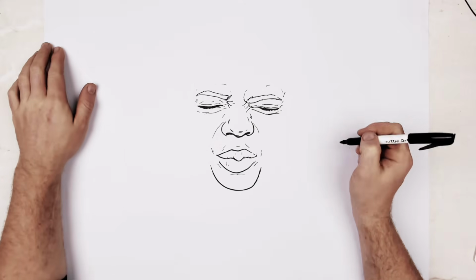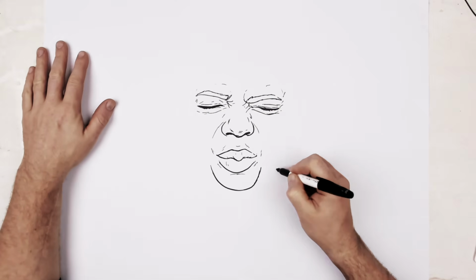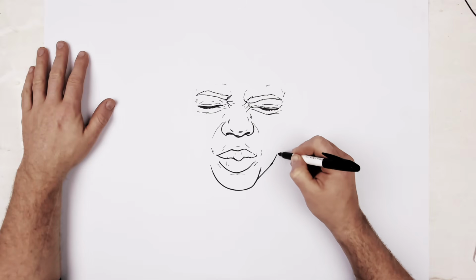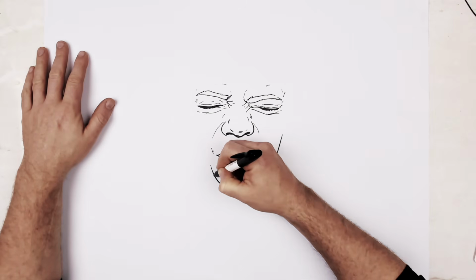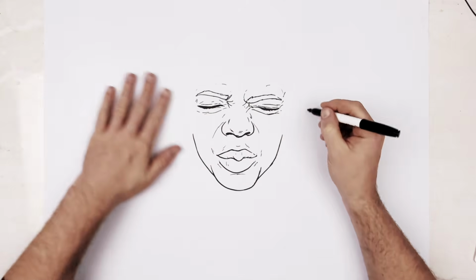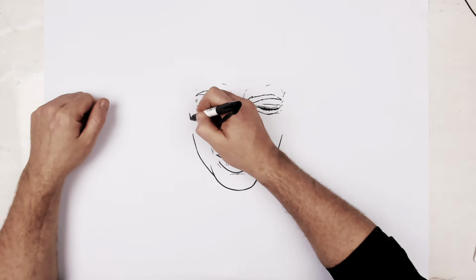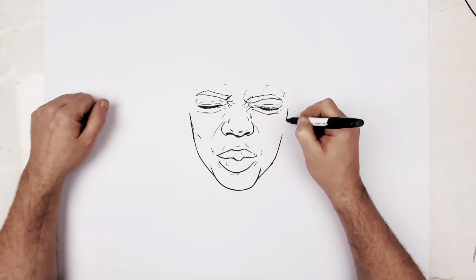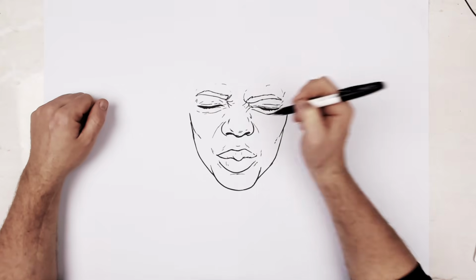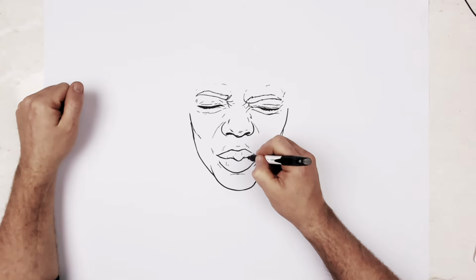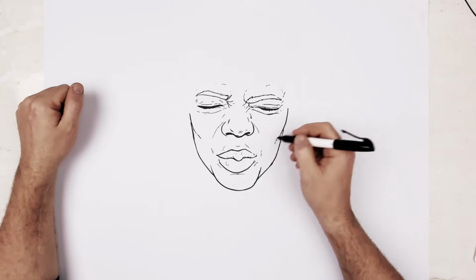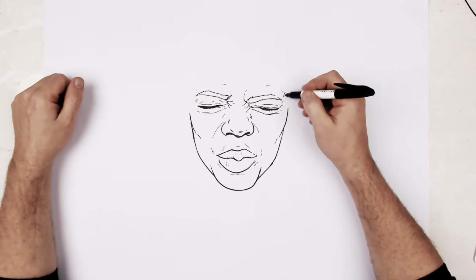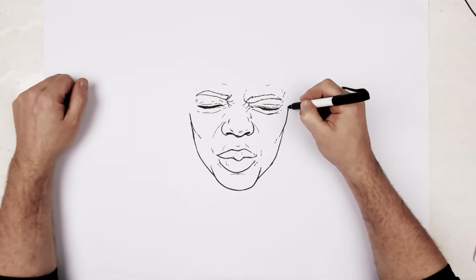We'll do that. Then I think his jaw just goes this way. And then we get his cheekbones coming in here, like he's sucking in his mouth, you know. So the cheekbones and the headphones are all one sort of line here.